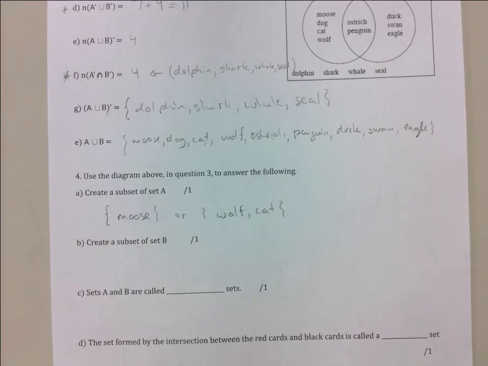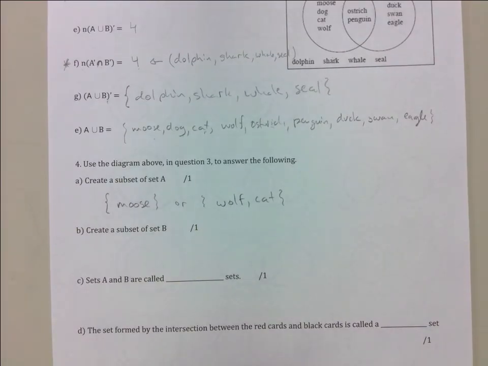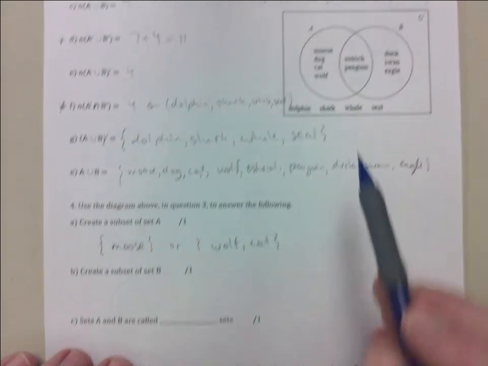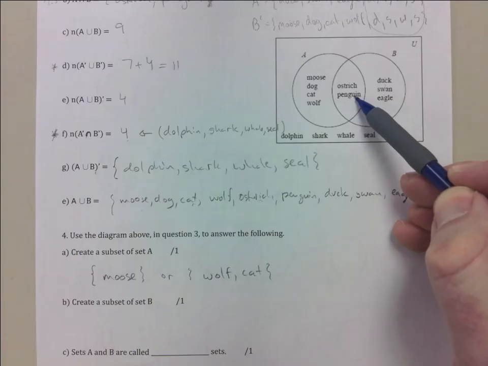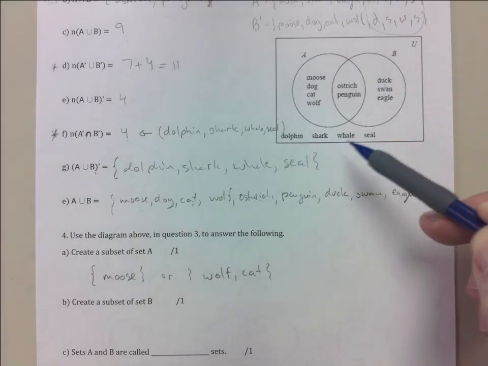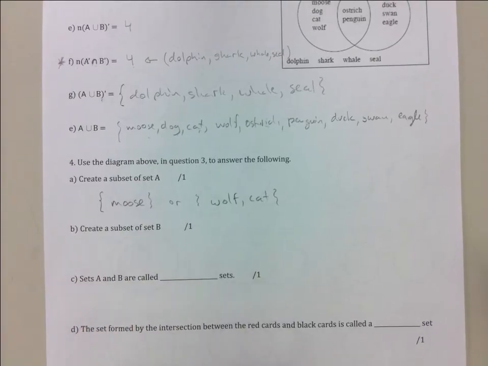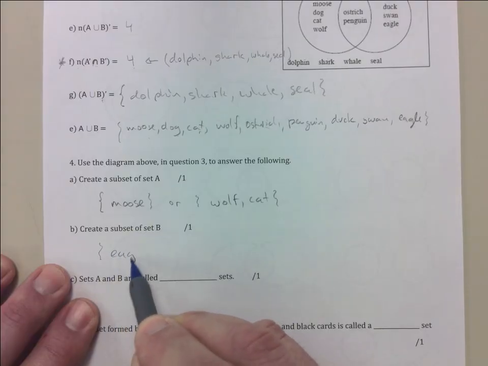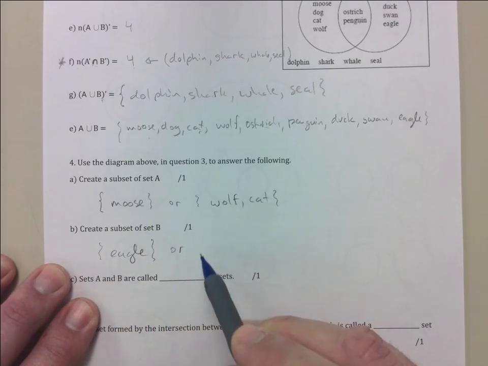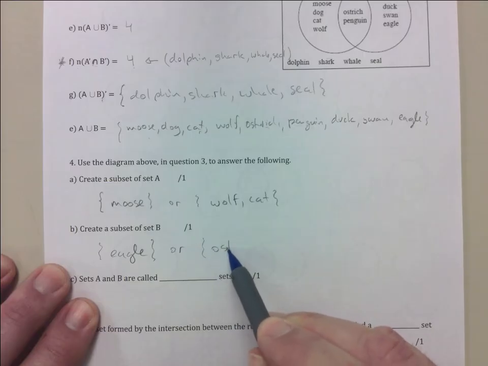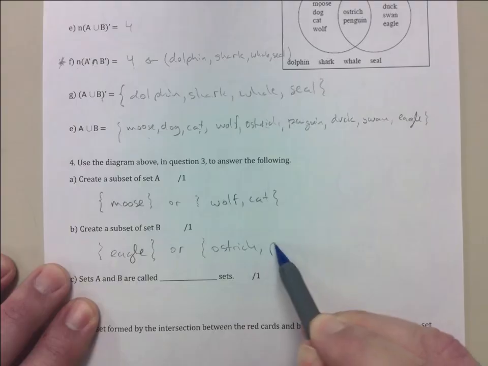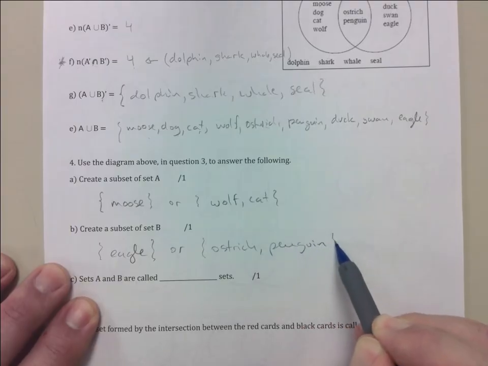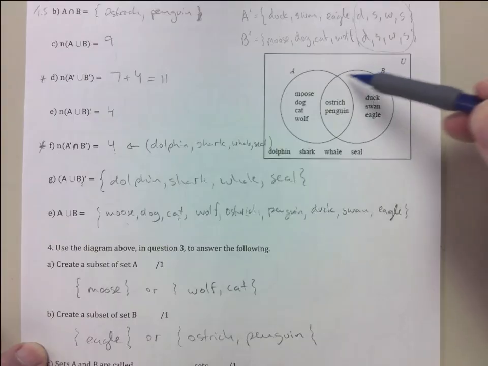That's no problem at all. Yes, you used ostrich, penguin. Yes, because it's part of A. For B, I'm just going to go eagle. Or you could use ostrich, penguin, right? Sure. Because it's part of B still.